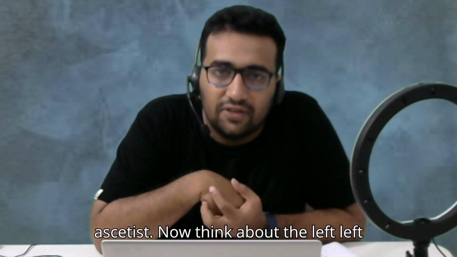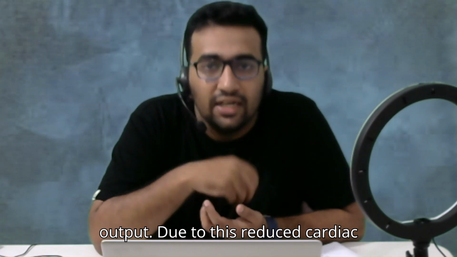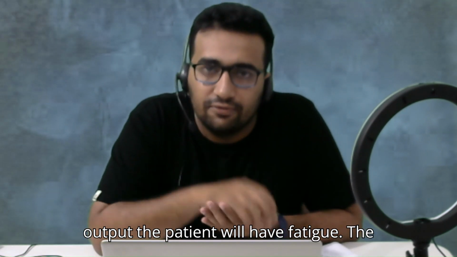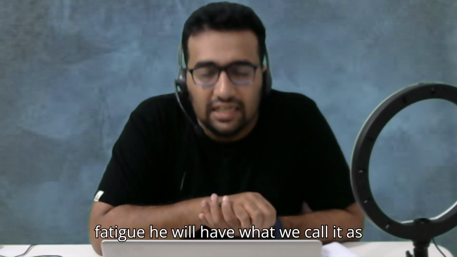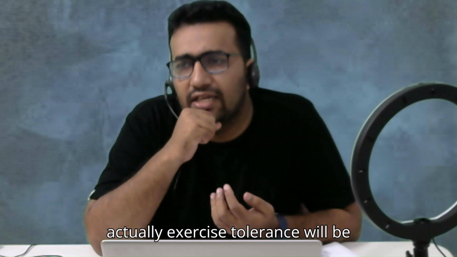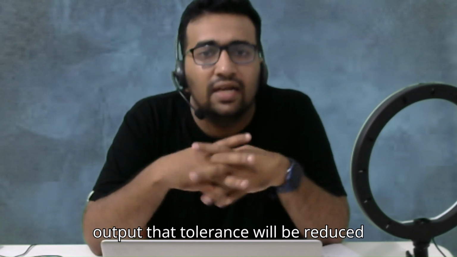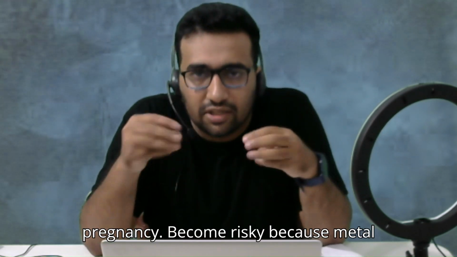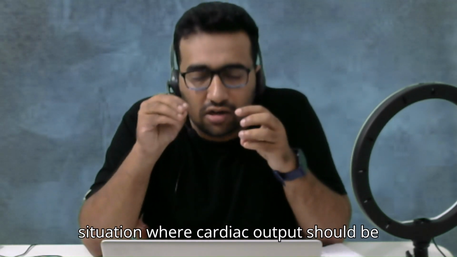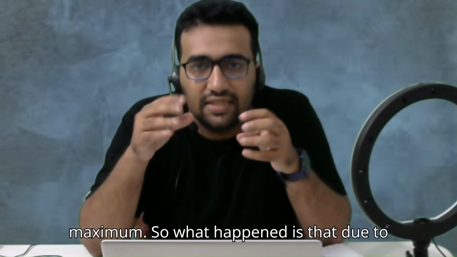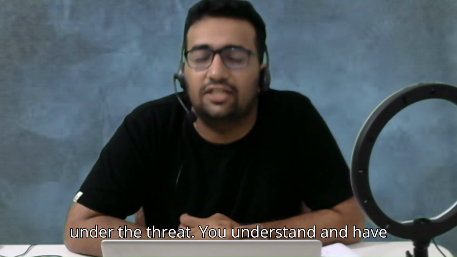Now think about the left ventricle. I told you that in the left ventricle there will be reduced cardiac output. Due to this reduced cardiac output, the patient will have fatigue. More than this fatigue, exercise tolerance will be reduced. Exercise needs more cardiac output, so that tolerance will be reduced. Pregnancy becomes risky because of mitral stenosis. Pregnancy is a situation where cardiac output should be maximum. So due to this mitral stenosis, the lady will be under threat, or the pregnancy will be under threat. You understand?